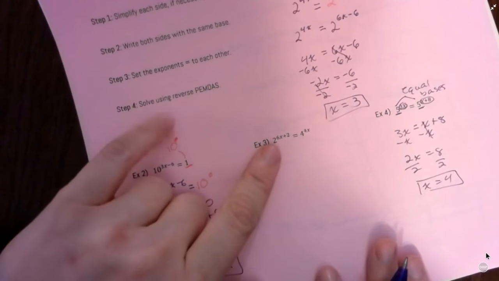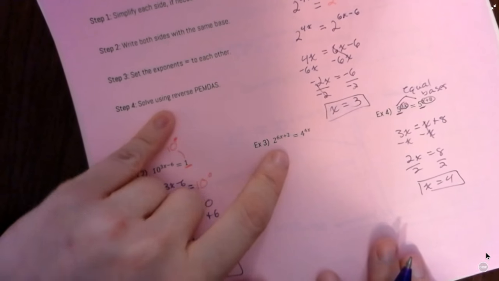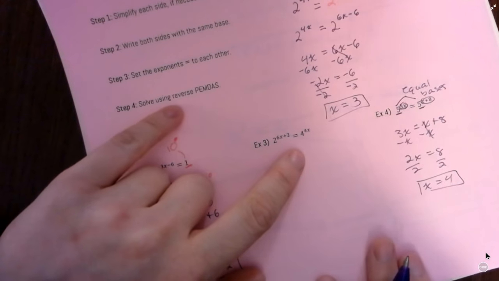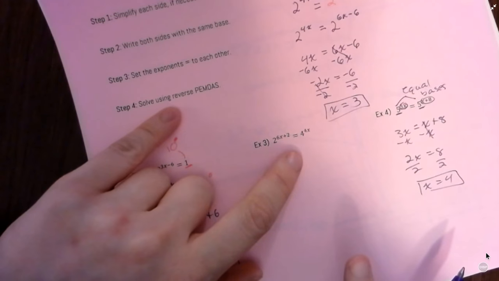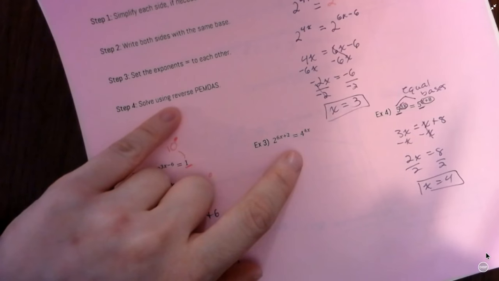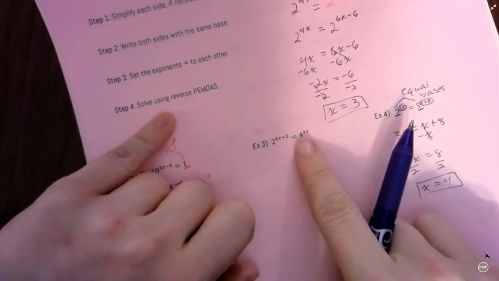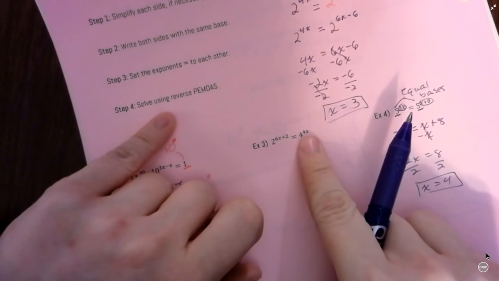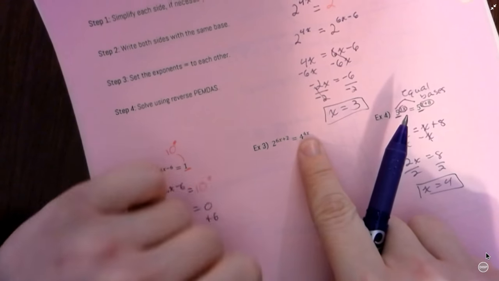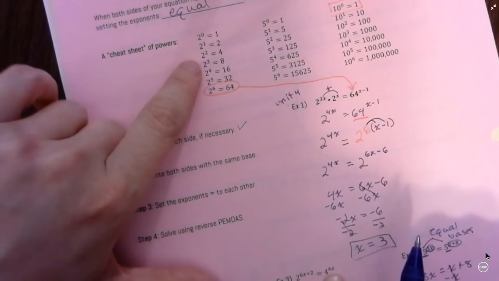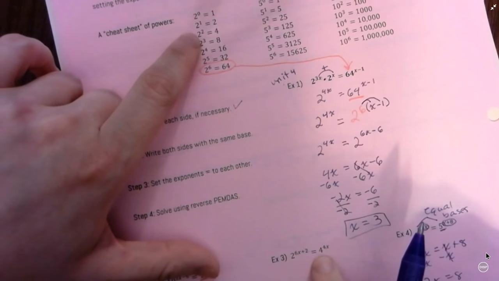Okay, so now I'm going to kind of try to lead you through this one step by step with the Edpuzzle questions. So think about, what is the first thing you're going to do? Okay, good. Hopefully you said that you want to try to get the bases the same. So if you look at your cheat sheet, I'll notice that 4 is 2 squared.